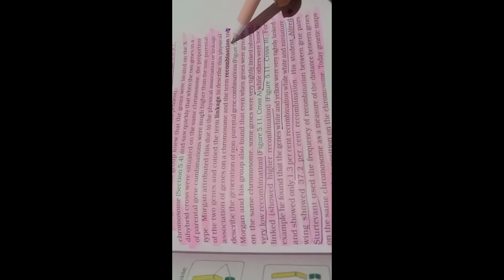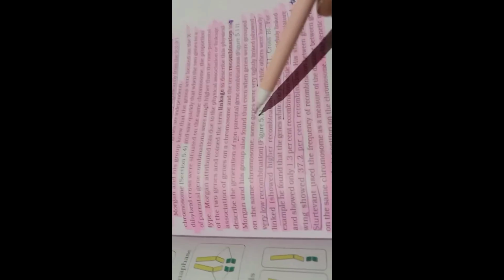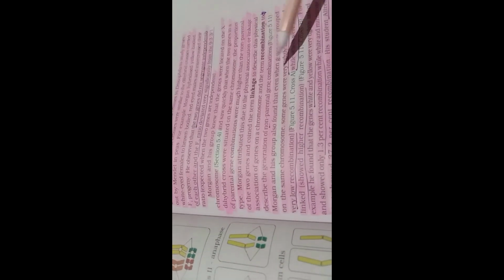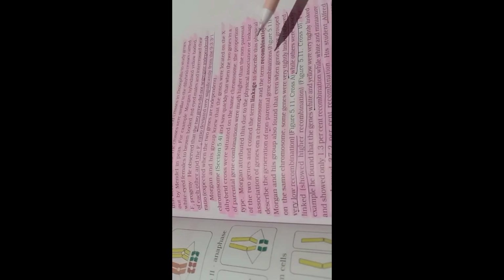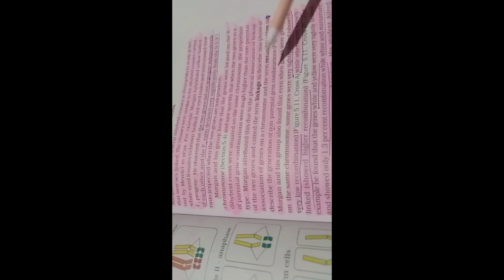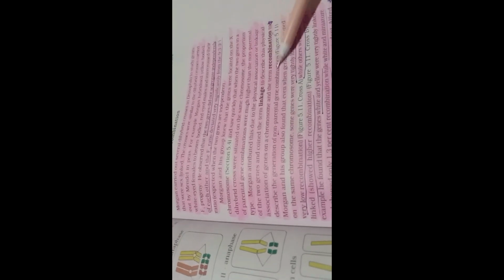And when will recombination happen? When some genes are very tightly linked, they will show very low recombination. When the genes are very loosely linked, they will show higher recombination. And we will also notice that the parental gene types will always be more than the non-parental types, and the non-parental gene combination comes due to recombination.